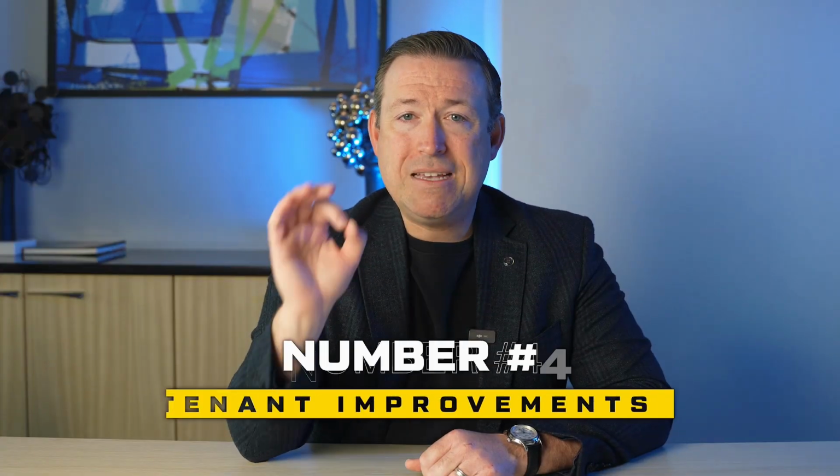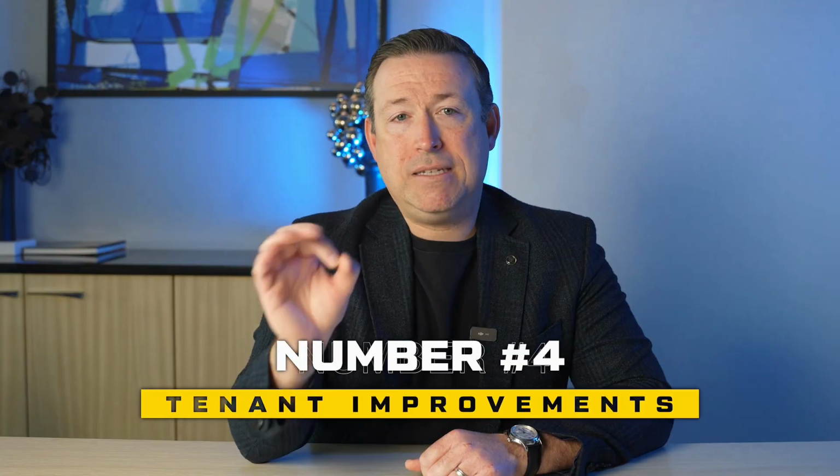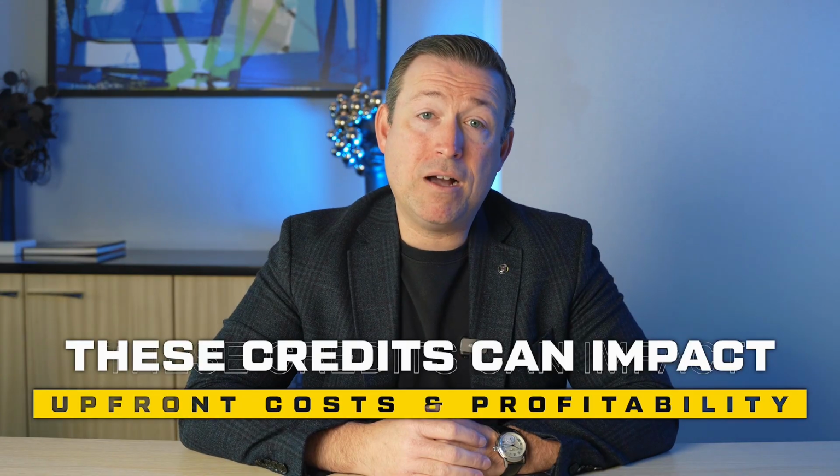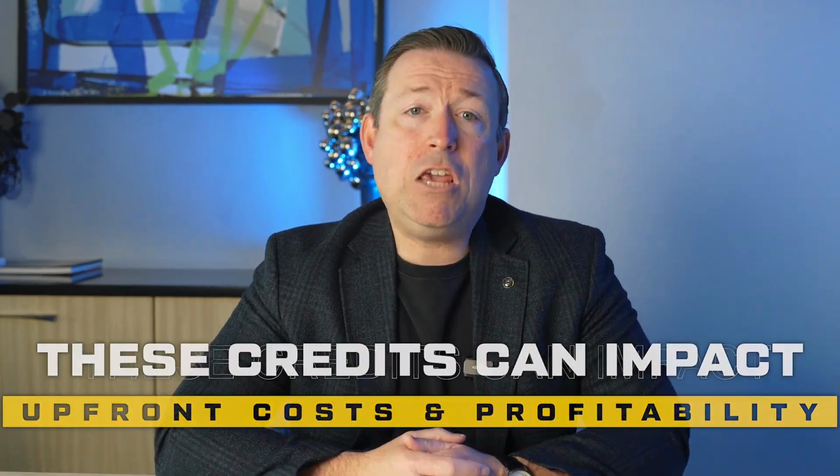The fourth number is tenant improvements, often called TIs. These are the build-out costs that help attract and retain tenants. In some deals, especially retail and office, landlords offer TI credits to tenants. These credits can significantly impact your upfront costs and the building's profitability. If you ignore this number, you can accidentally walk into an expensive renovation that you weren't really prepared for.